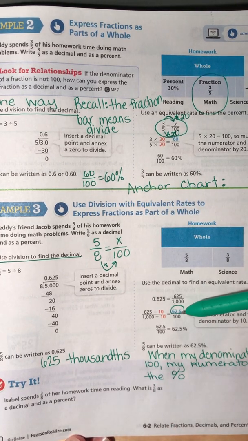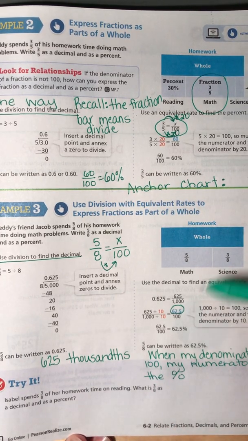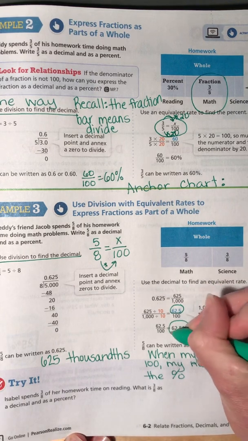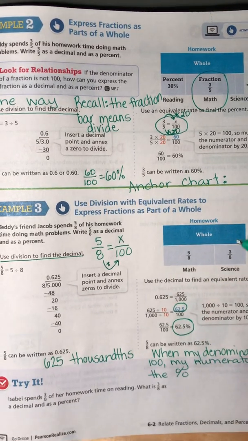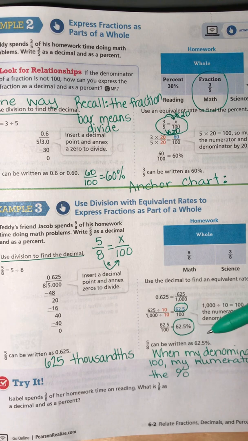So 62.5 out of 100 means it's 62.5%. So let's see. Jacob is spending 62.5% of his homework time on math, and it looks like Teddy is spending 60% of his homework time on math. So Jacob is spending more time on math homework.